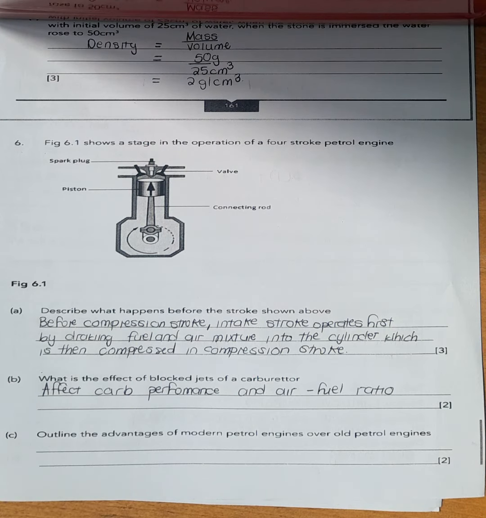And then part C is saying outline the advantages of modern petrol engines over old petrol engines. So in this case, we are just outlining. It is the same as stating. There's no need for explanation. The question is carrying 2 marks, so it means that we are supposed to give 2 advantages of modern petrol engines over old petrol engines.